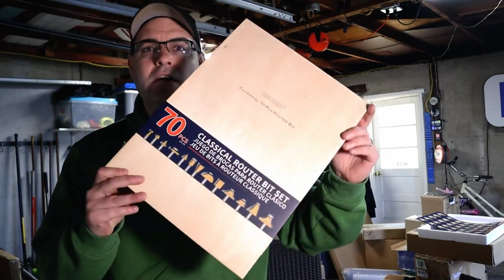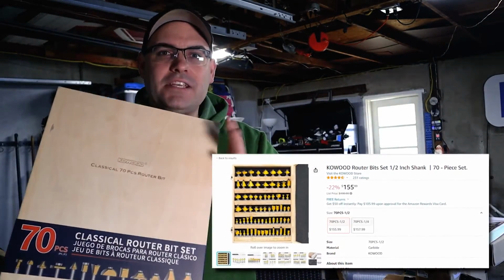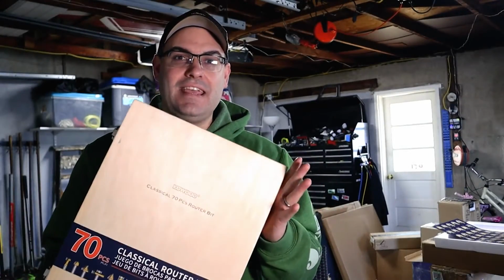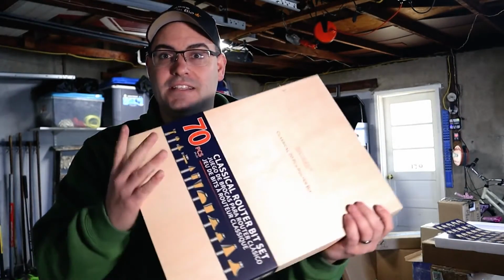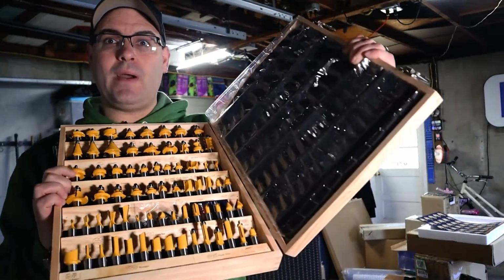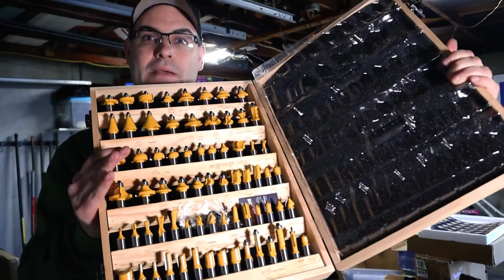Something I thought was absolutely cool, and I think I absolutely scored on, was this Co-Wood set of router bits. This little wooden box actually retails for 155 bucks, which I think is insane. It's unopened, in the box, and still has the original wrapper on it. If you open it up, you can see it's 170 pieces of different wood router bits.